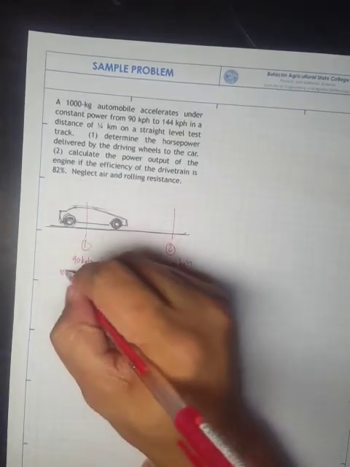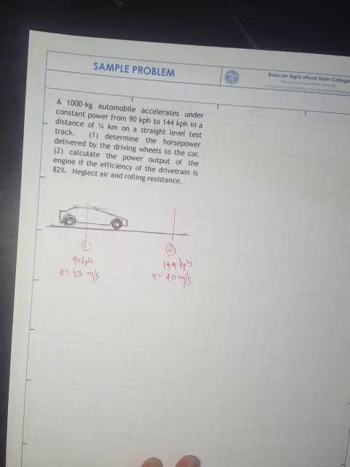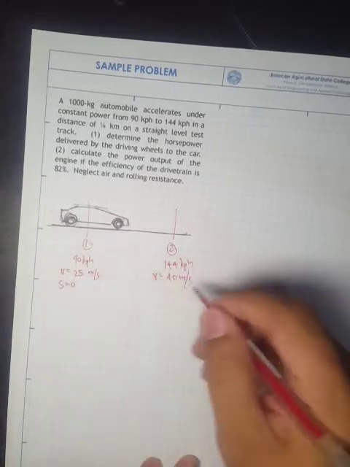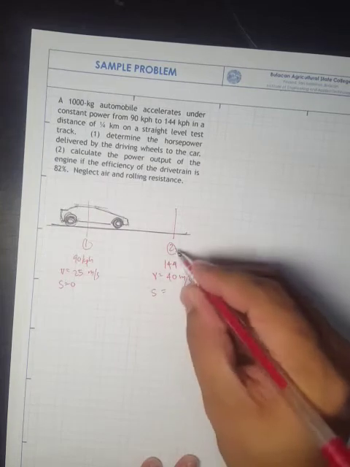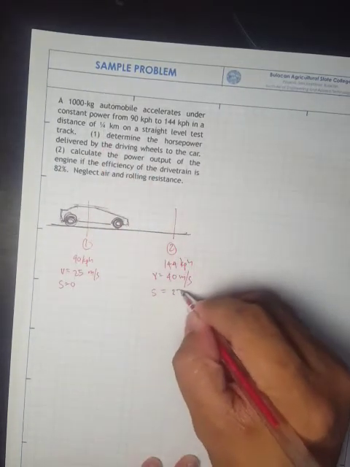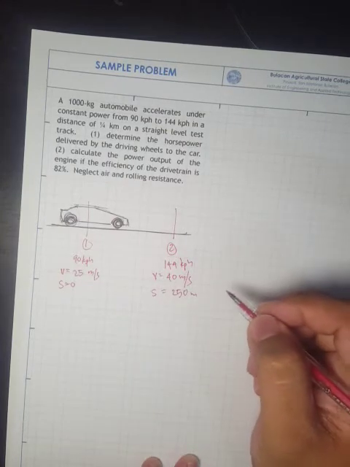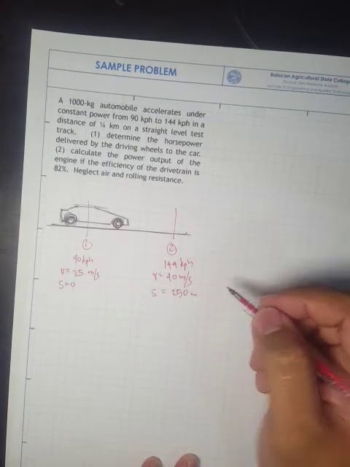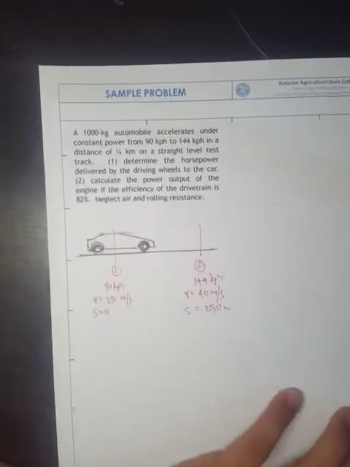So this is v, and then what else? This is s equal to 0 at point 1, and at point 2 we have s equal to 1/4 kilometers, so it's 250 meters. All right, I think that's good to go.